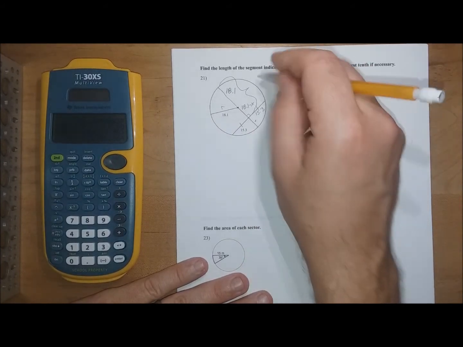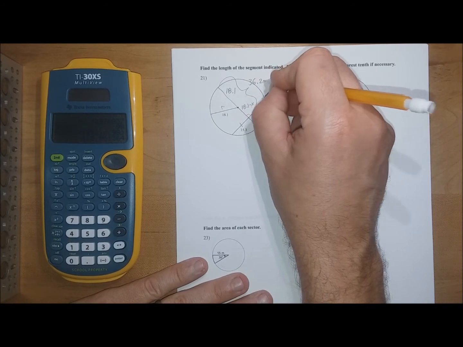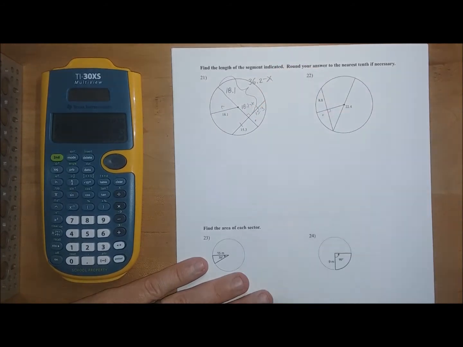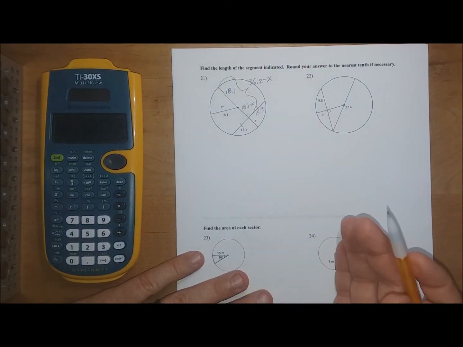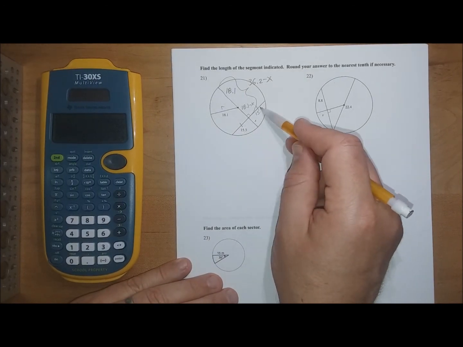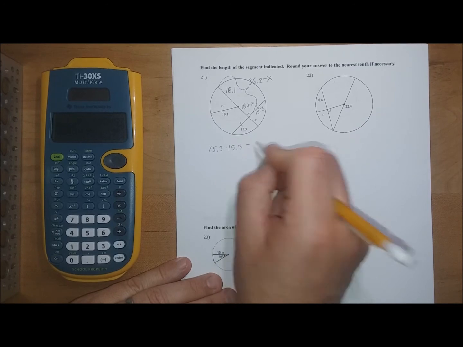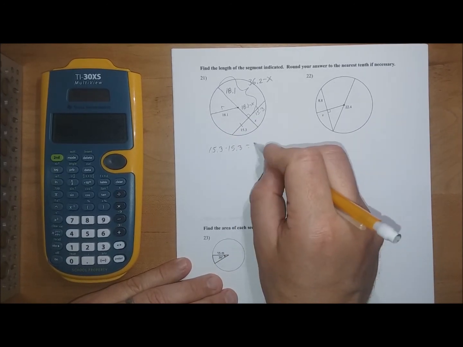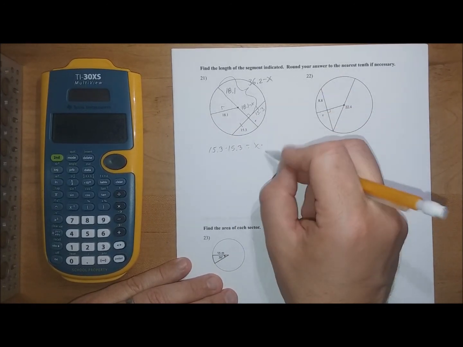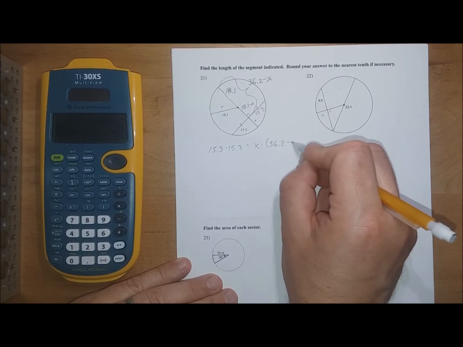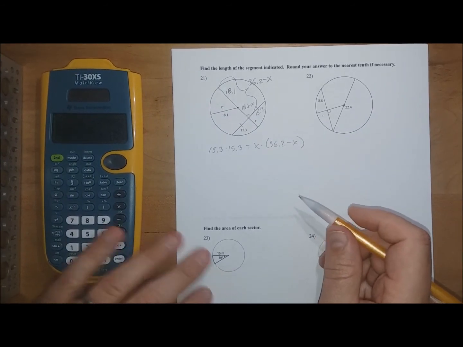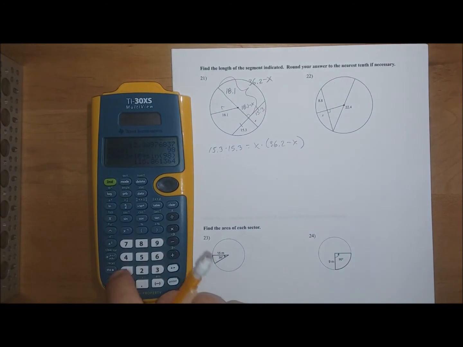That sounds like 36.2 minus x. Good. Now I know the products of the segments are going to be equal. This times this, 15.3 times 15.3, is going to equal x times 36.2 minus x.